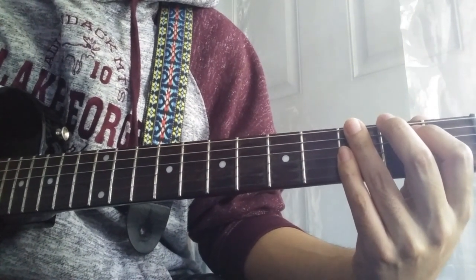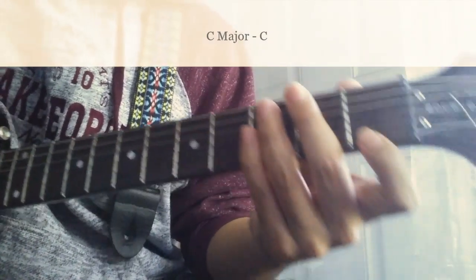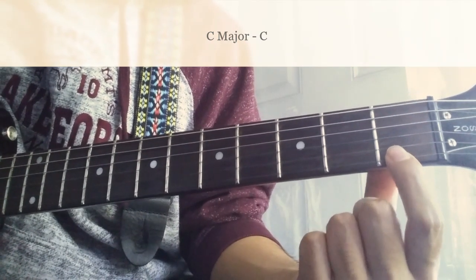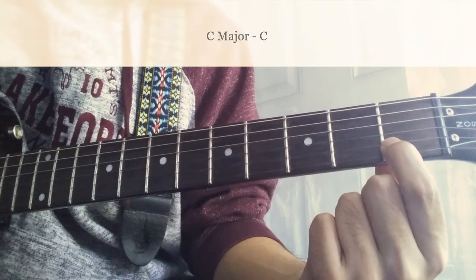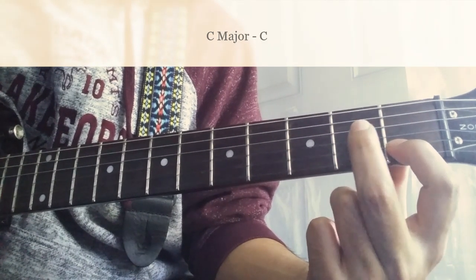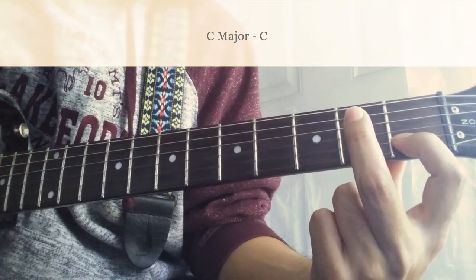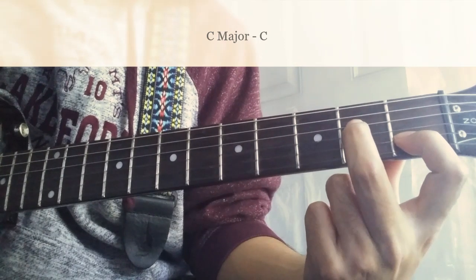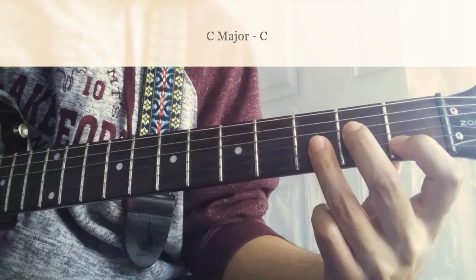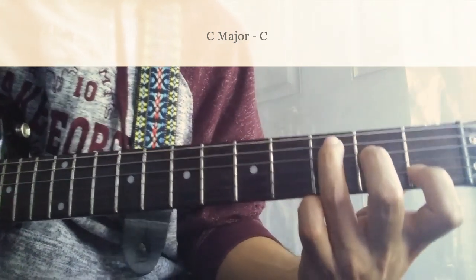Third chord I'm going to teach you is called C major. C major, you're going to start with your first finger, first fret, second string. Your second finger is going to go to the second fret, fourth string. Second finger, second fret, fourth string. Your third finger is going to go to the third fret, fifth string, okay?